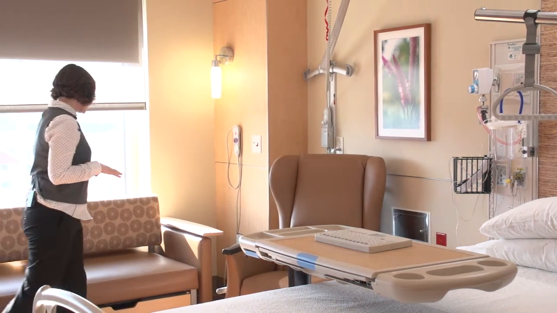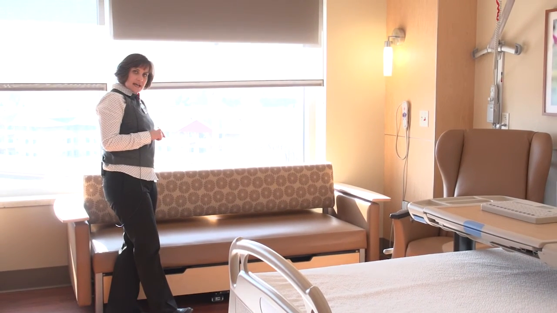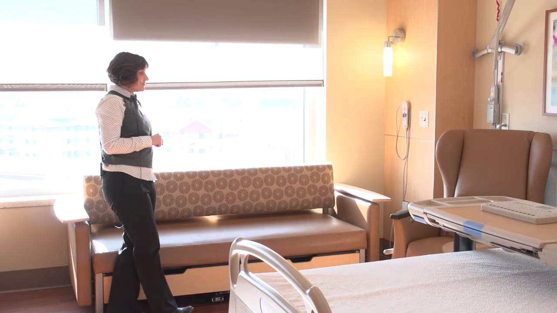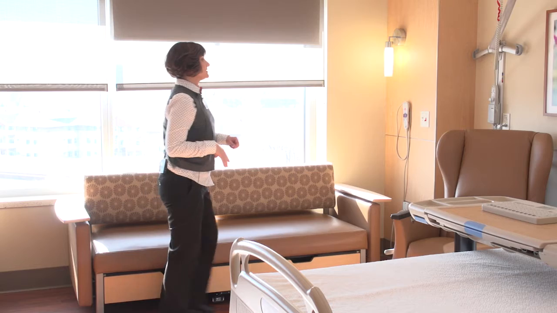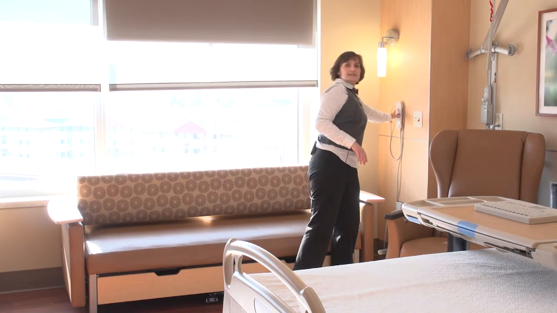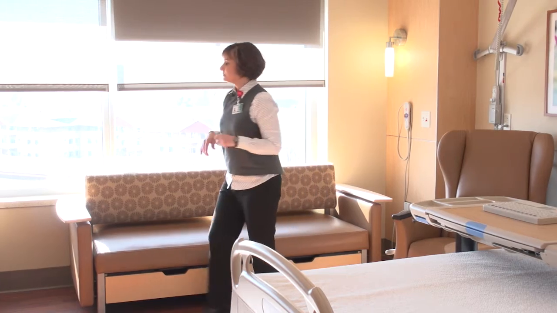Here in the family zone, we also offer sleeping accommodations. If your room is not large enough for a whole sofa, we do have other possibilities between a sleeper chair and a love seat function. In the family zone, they also have access to the TV and the sound. They also get their own light so as not to interrupt patients.